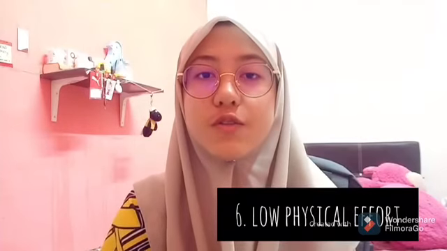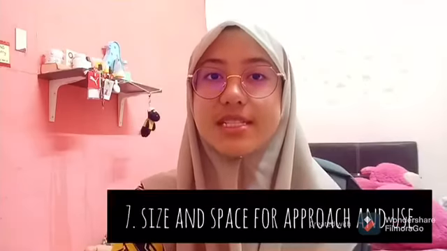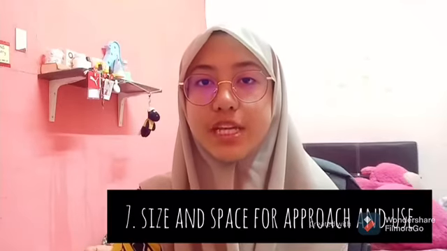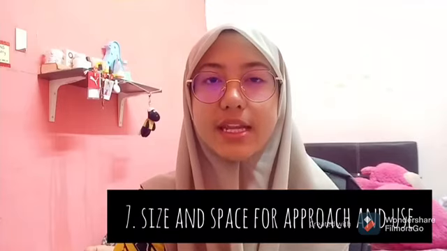Principle 6. Low physical effort. The design allows users to operate without unnecessary physical effort or fatigue, at a normal or comfortable position. Reducing repetitive motion or sustained action is also important. For the last principle, Principle 7. Size and space for approach and use.